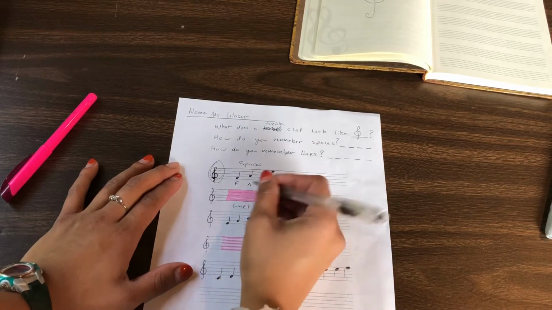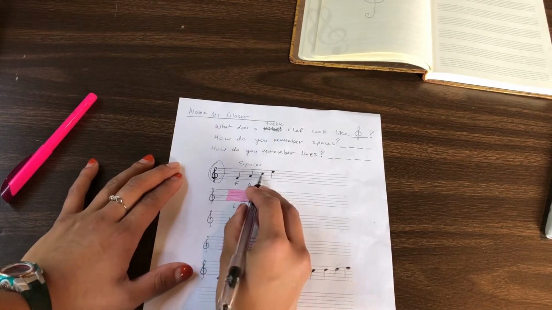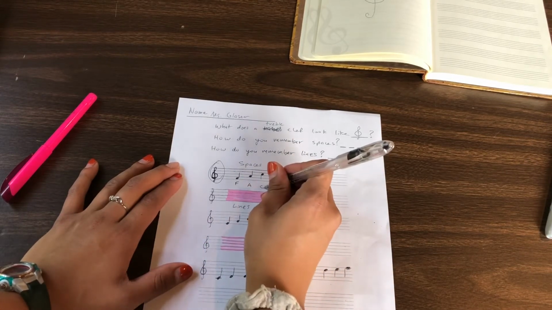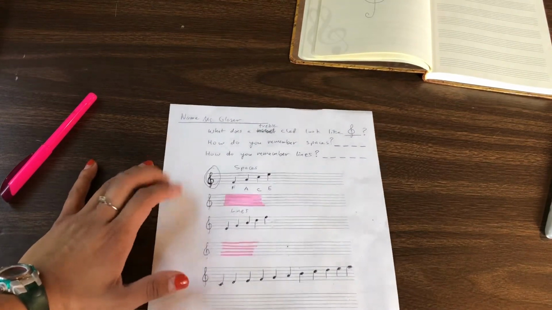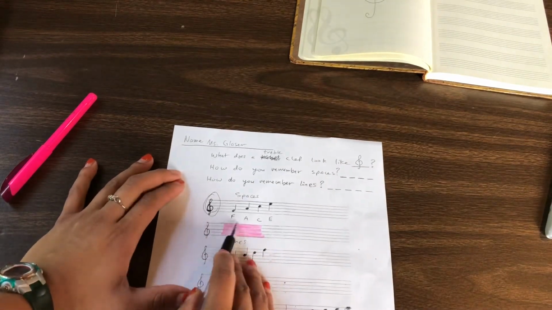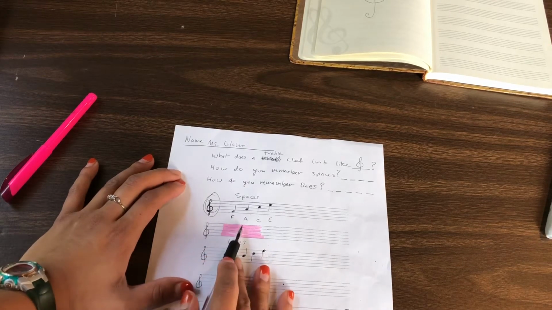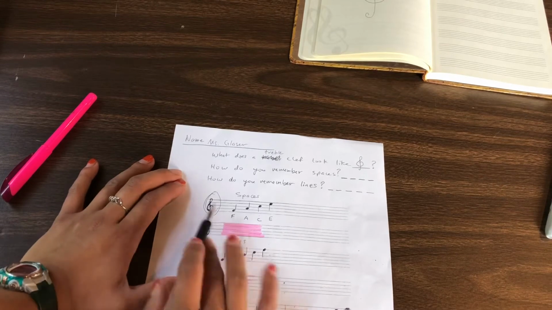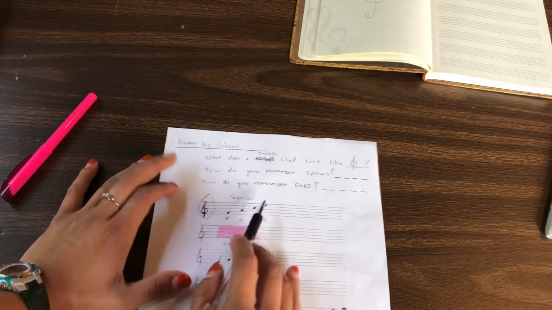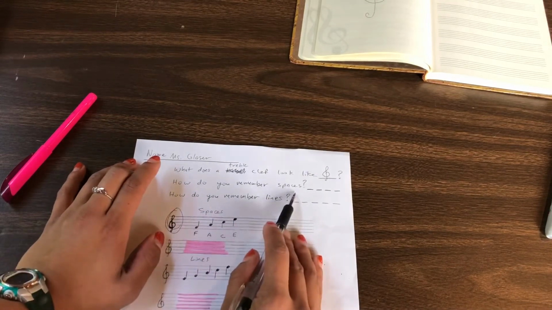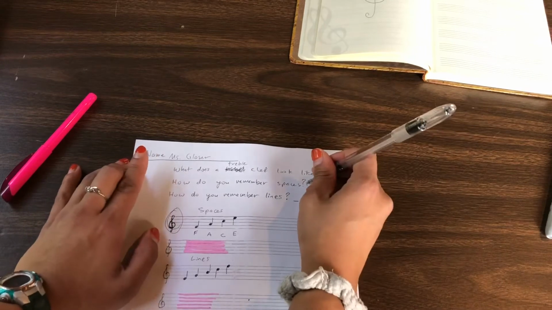space, this line is B, but we're not going to write that because we're just focusing on the spaces. So this space is C, and that space is E. Okay, so what does that look like? That spells the word face. And that is a good way to remember that in the spaces, the notes are F, A, C, E. So on here, how do you remember spaces? It's F, A, C, E. Okay?